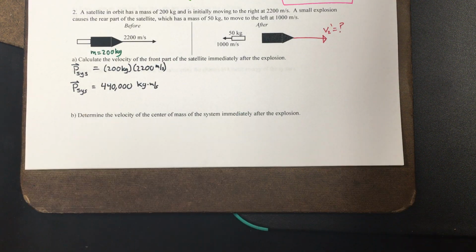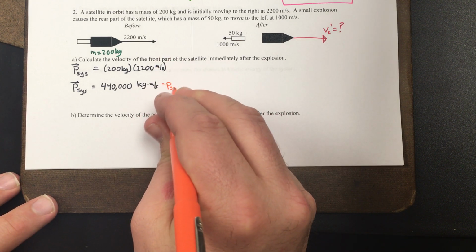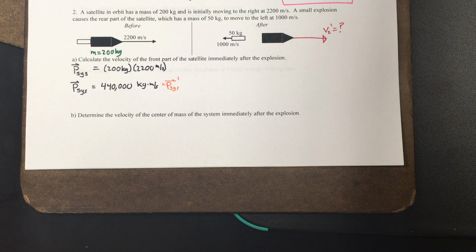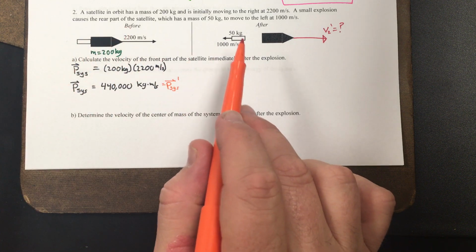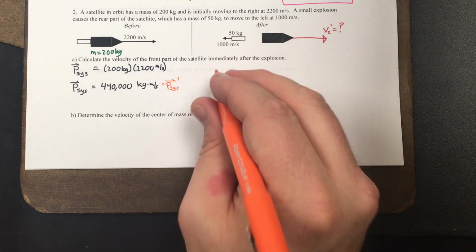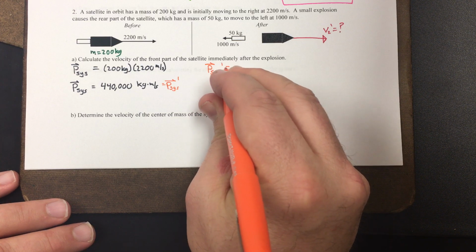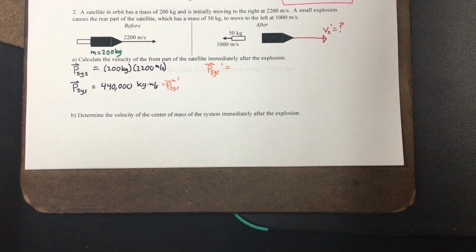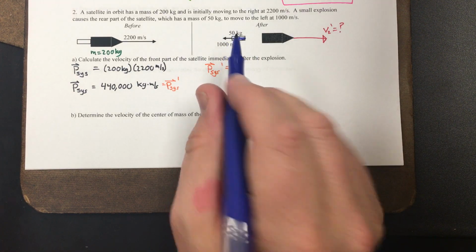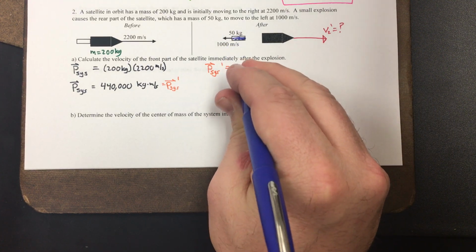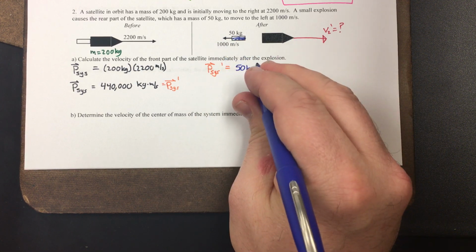And again, because momentum is conserved, I can say that that is going to equal the momentum of the system after the explosion. So this momentum for this must equal the momentum for all of this. So P system prime then. So this thing right here, I'm going to do that in blue. That's got a mass of 50 kilograms. And it's moving at a velocity of 1,000 meters per second.